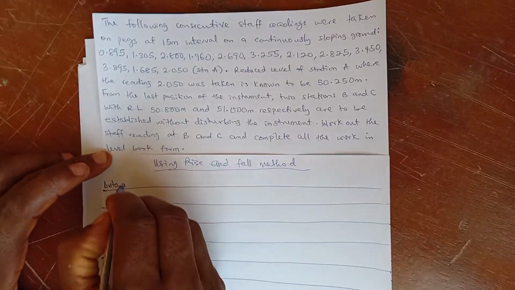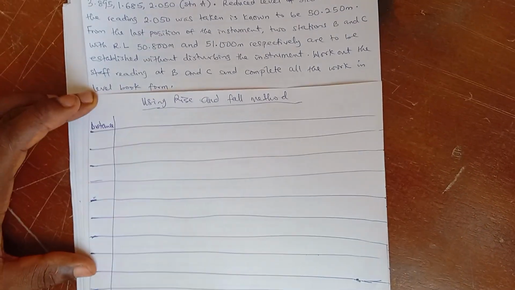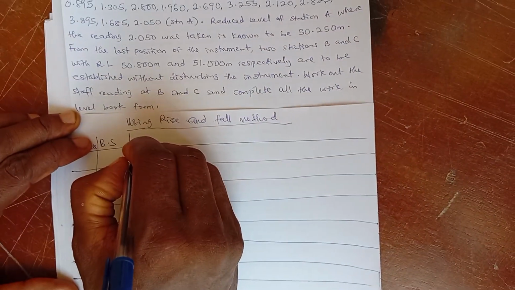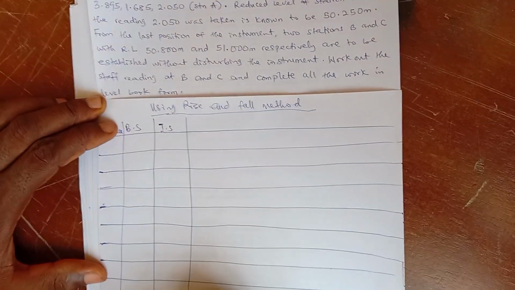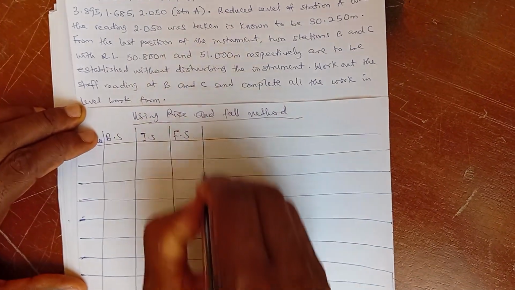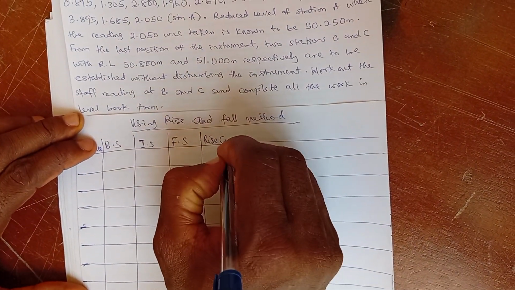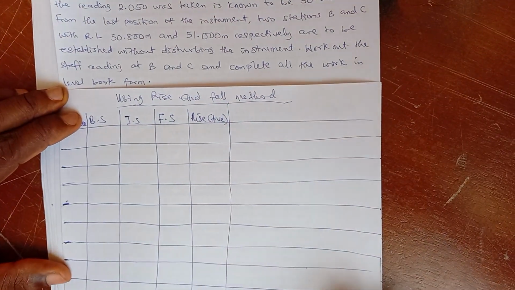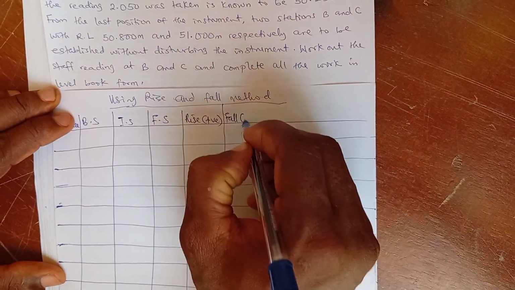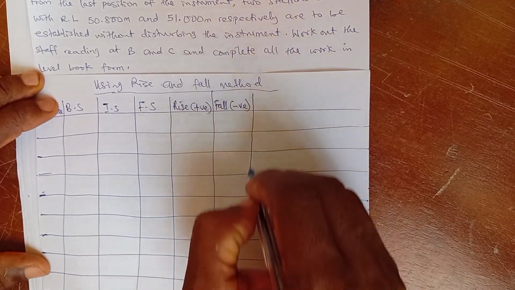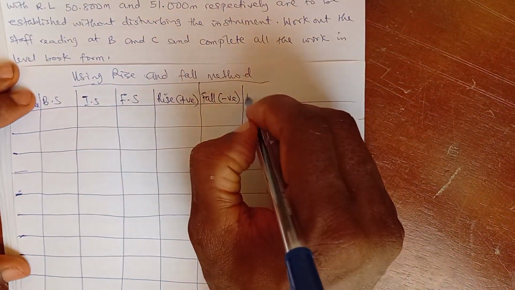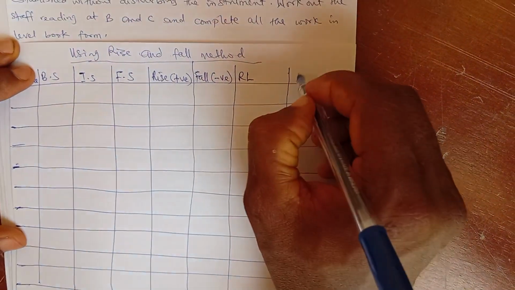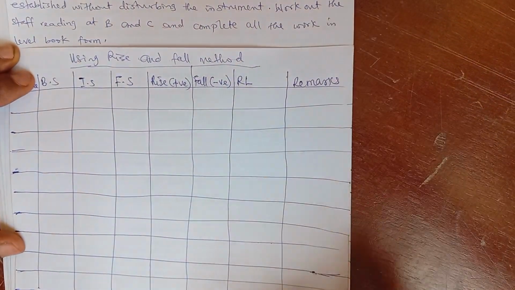We should have a column, obviously, for distance. Then we have one for backsight, one for intermediate sight, one for foresight, and rise, because we were told to reduce the leveling field book and look for the staff reading for establishing points B and C. This time, you can use the height of instrument method, but this one I'm going to use the rise and fall method.